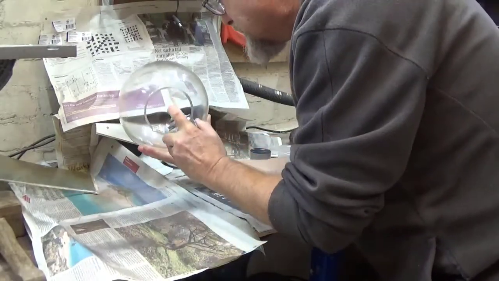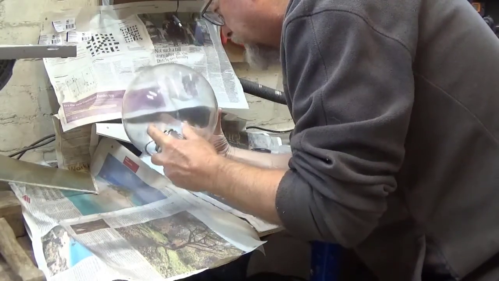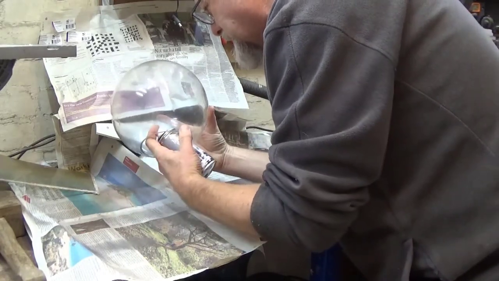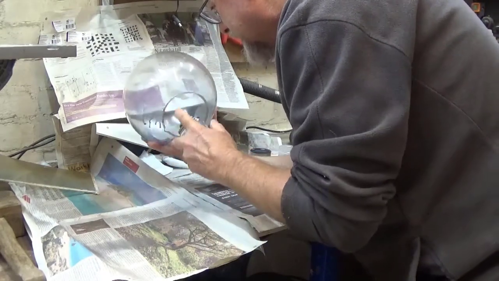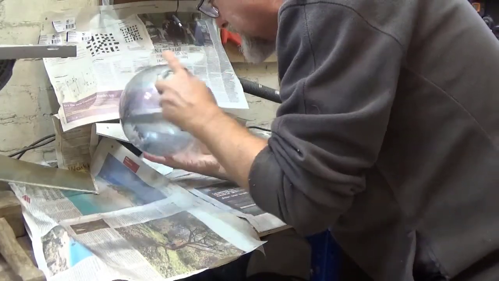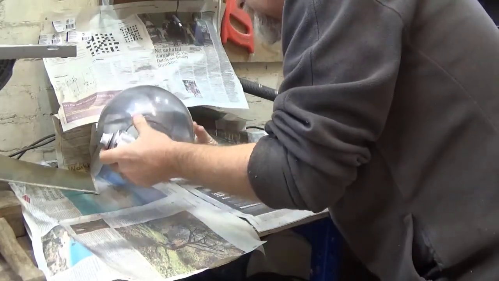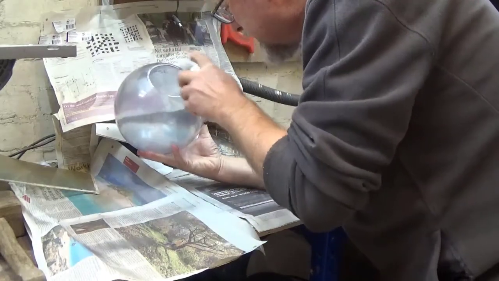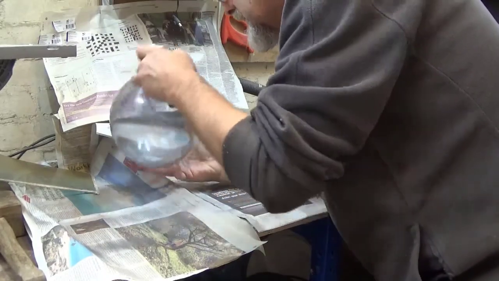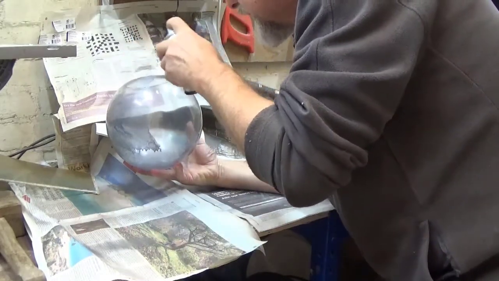Right. Oh, no. Oh well. And the paint doesn't seem to stick too well to the glass.